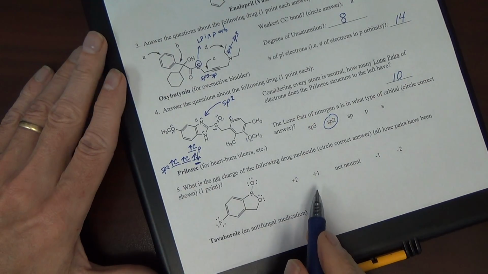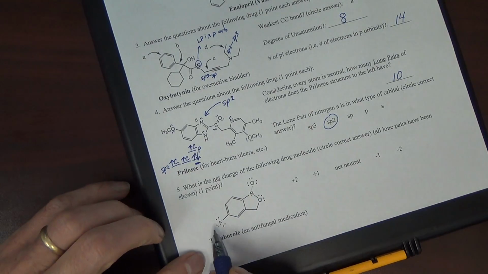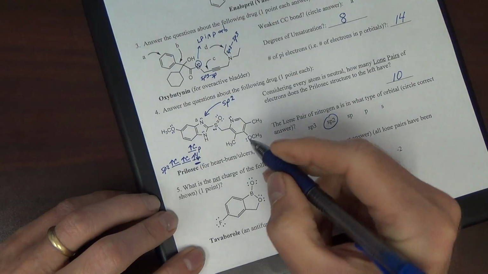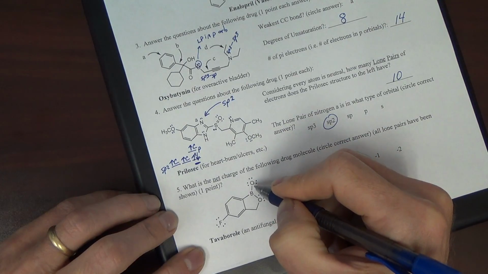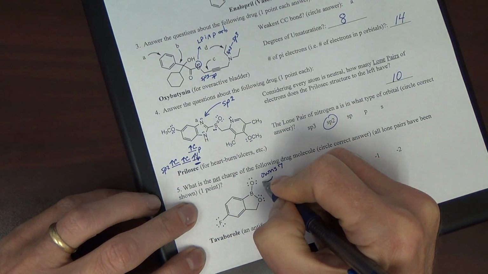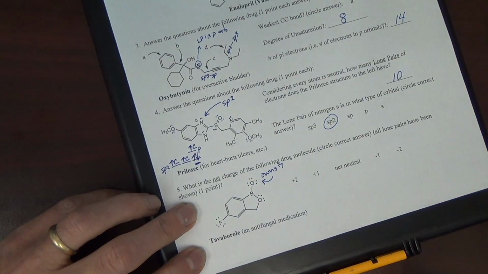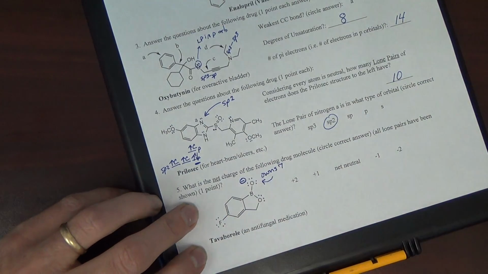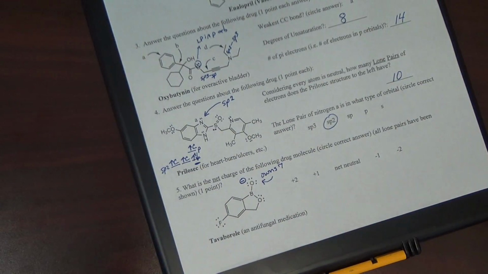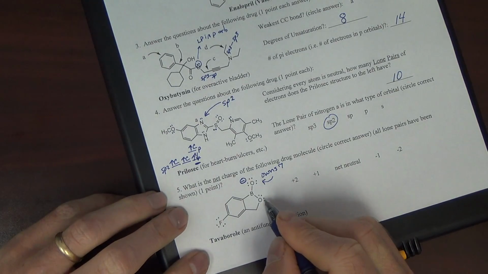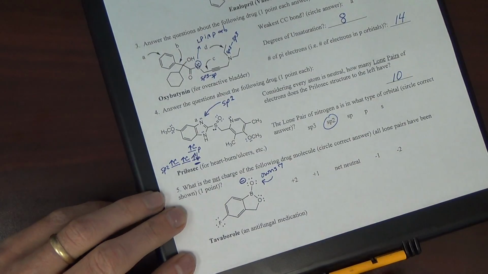Net charge of the following drug molecule. Fluorine is neutral. Standard halogen, 1 bond, 3 lone pairs. This oxygen, not standard. It owns 2, 4, 6, one of those 7. It owns 7. It's only supposed to own 6. So it's got 1 more than it's supposed to have, so that's an anion. It's a negative charge because it has an extra electron. This oxygen is standard, 2 bonds, 2 lone pairs. You can do the charge, it's neutral.